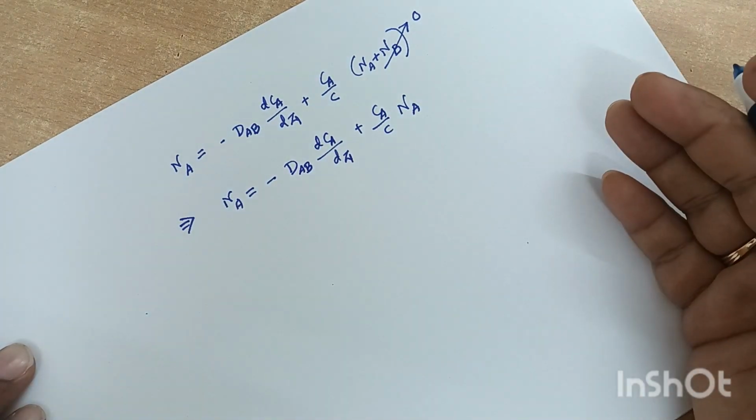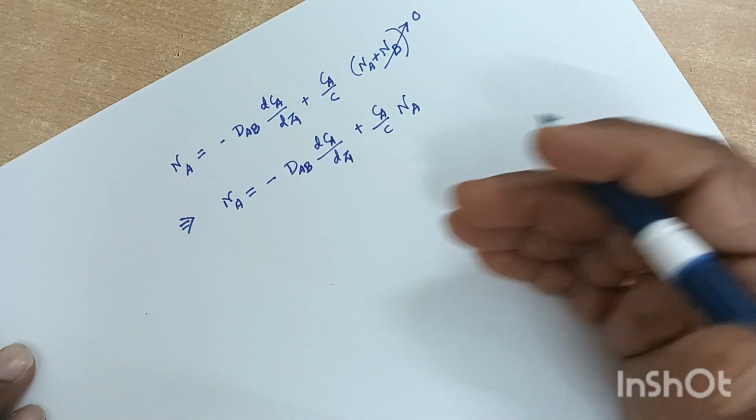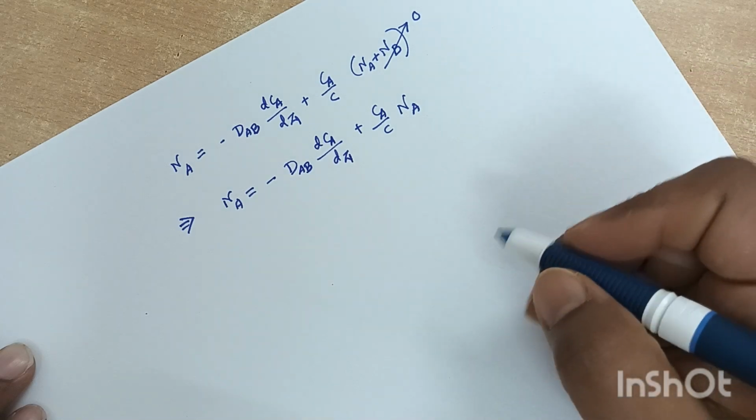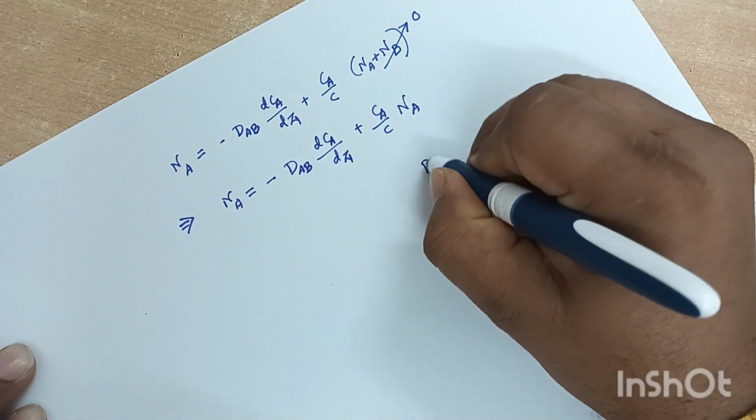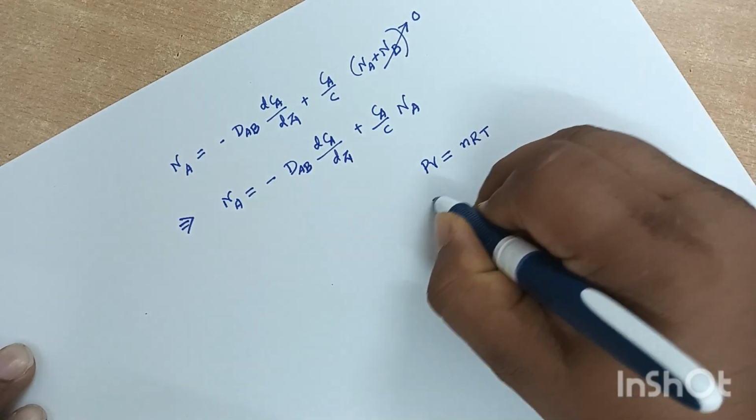Now the binary system of water vapor and air, we assume they obey or follow the ideal gas equation, and if it follows an ideal gas equation, we can make use of the expression PV equal to nRT.